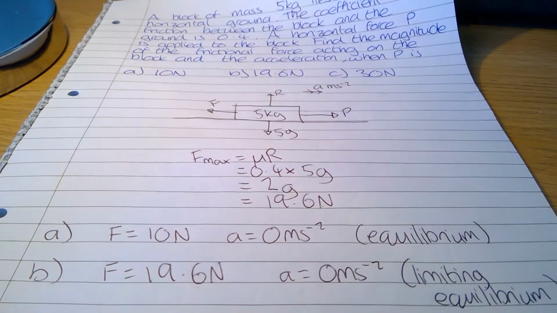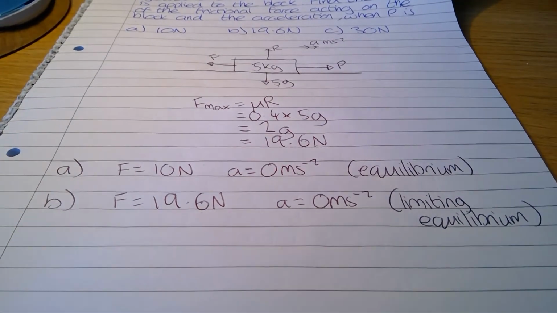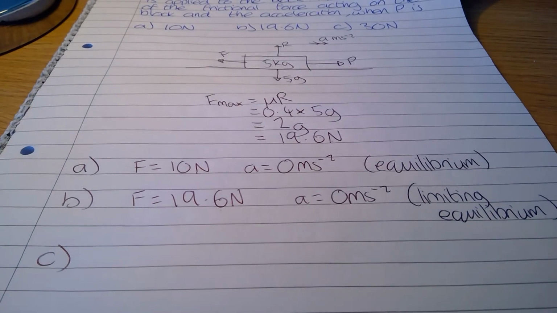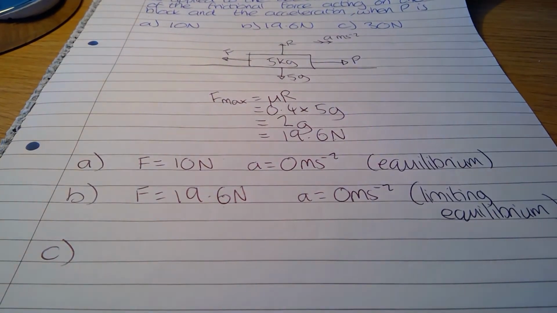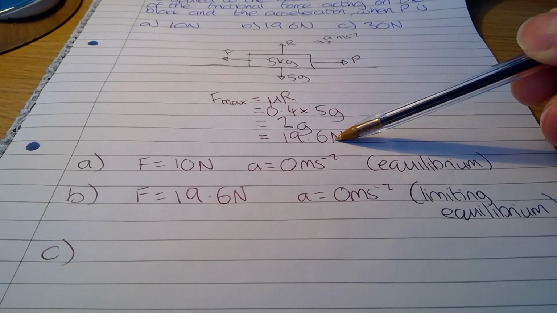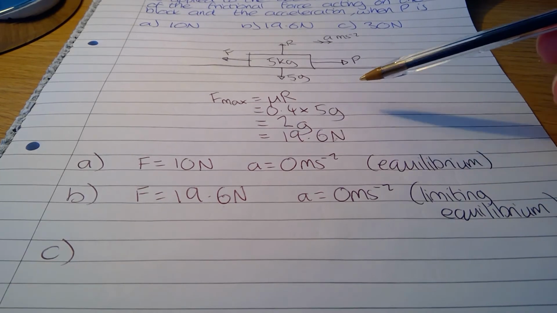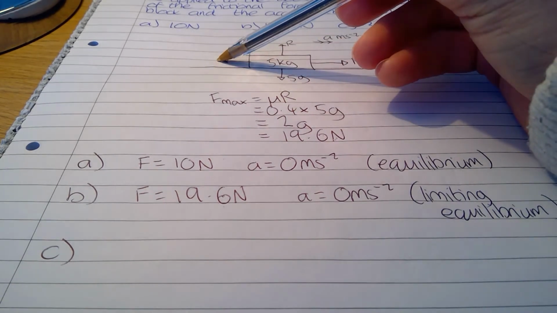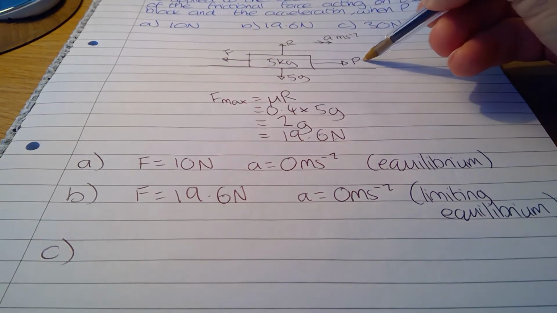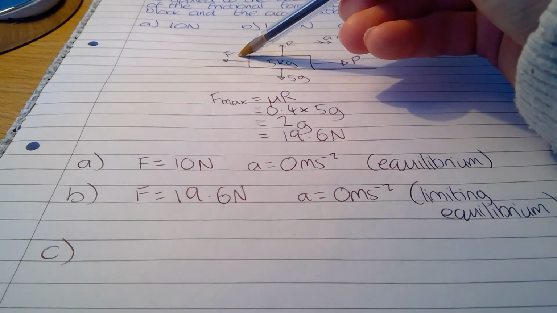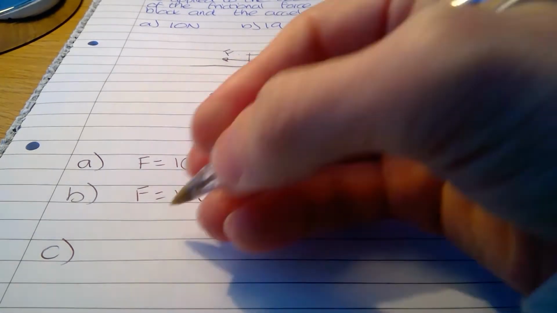And then part C, you probably guessed that it's going to start moving in this example. So in part C, P is now 30 newtons. The friction can't go as high as that. We've already worked out that the maximum friction is 19.6, and so it's already reached that point. So we're dealing with a situation where P is 30 and the friction is up to its maximum of 19.6.